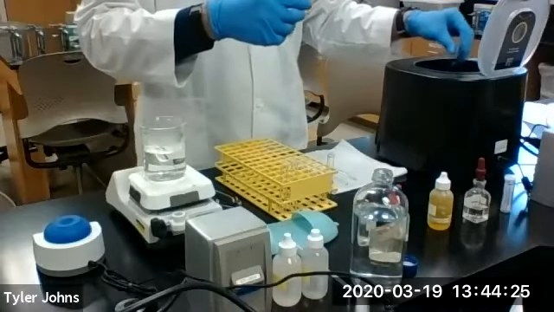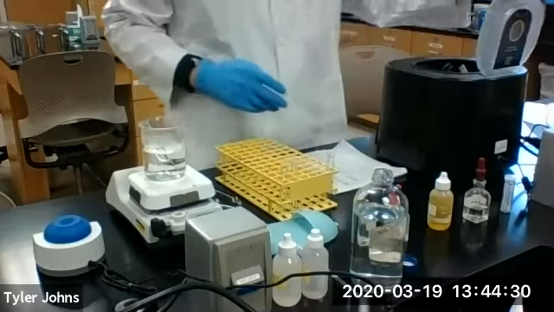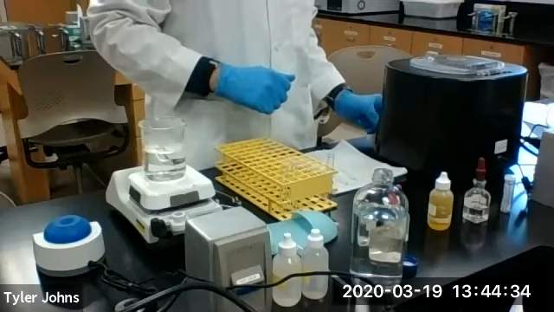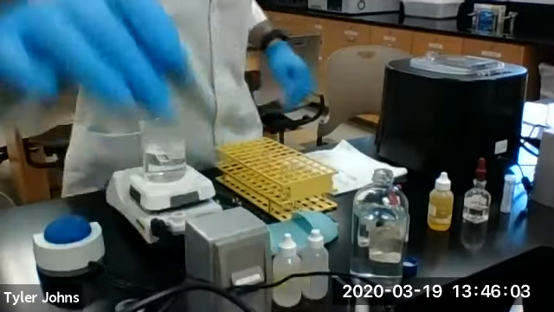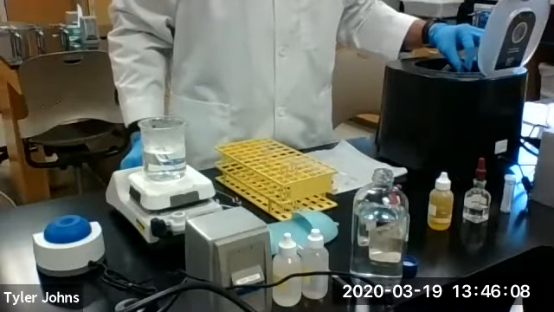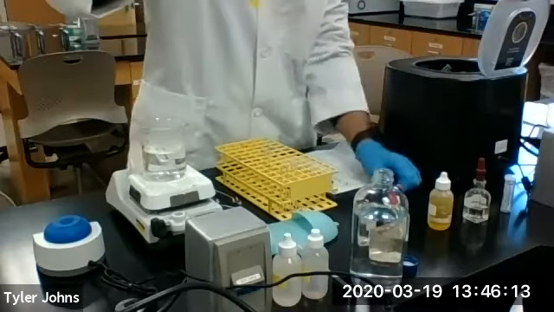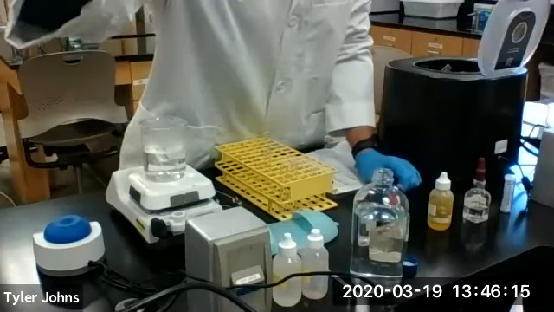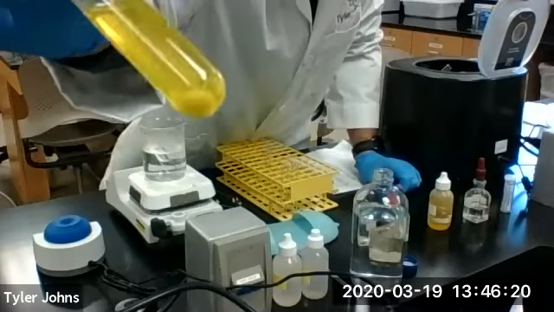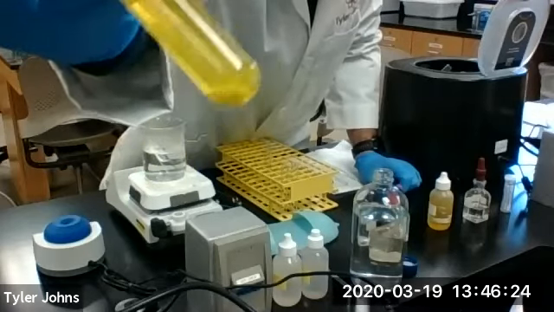Now we're going to centrifuge this. Okay, so our centrifuge is stopped. And as you can see, with the addition of potassium chromate, we do have a significant amount of yellow precipitate, and that confirms the presence of lead.